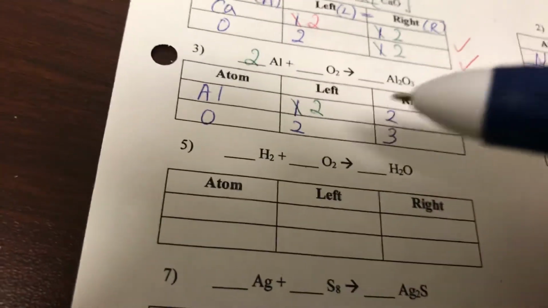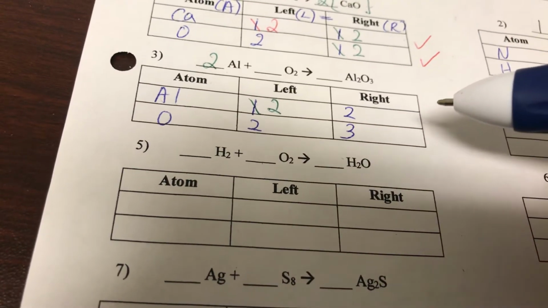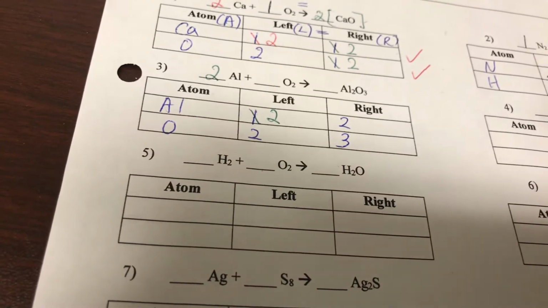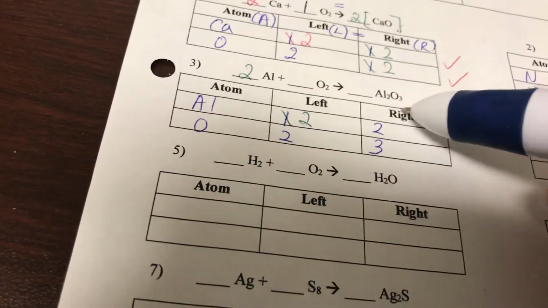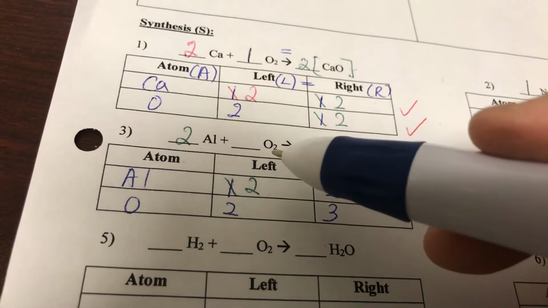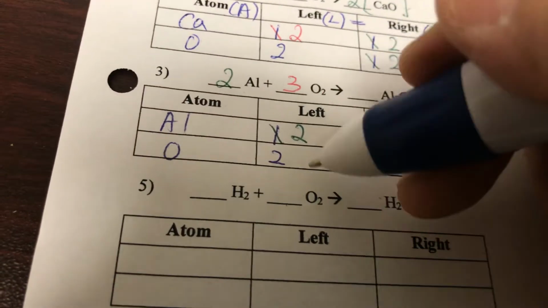Okay, now I can jump to the 2 and 3. Again, 2 and 3, one is even, one is odd. We want to find the common multiple. We multiply 2 and 3 together. 2 times 3 is 6. So I want to make 6 oxygen and 6 oxygen. So here, how can I make 6 oxygen? I multiply the 3 here by 3 to make it 6 oxygen.